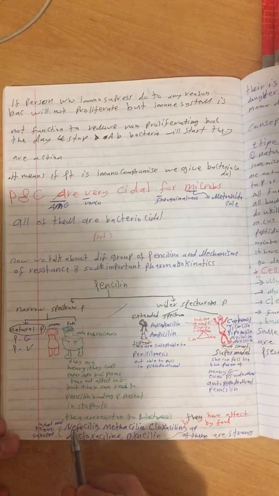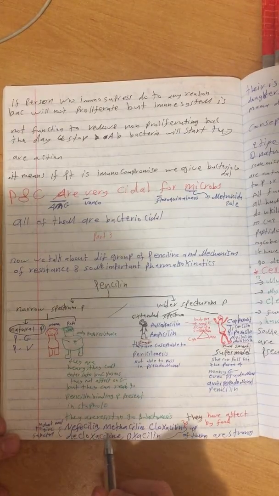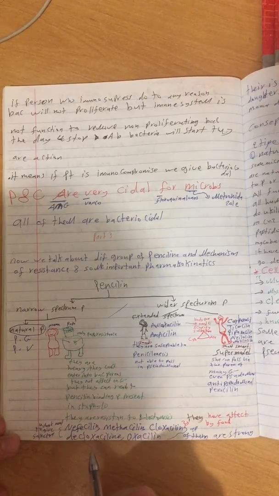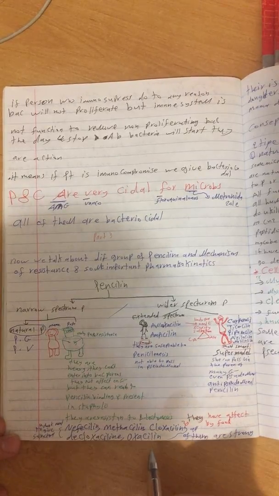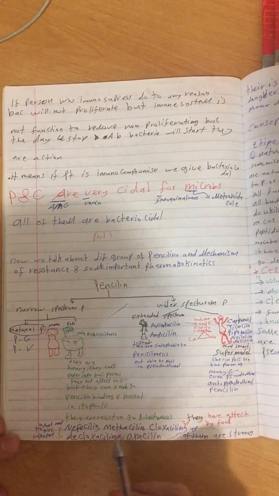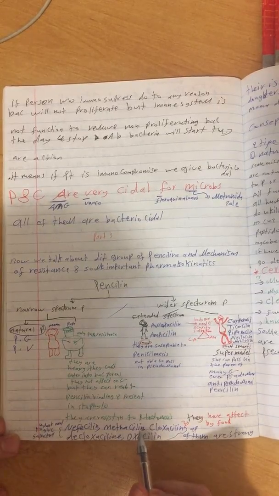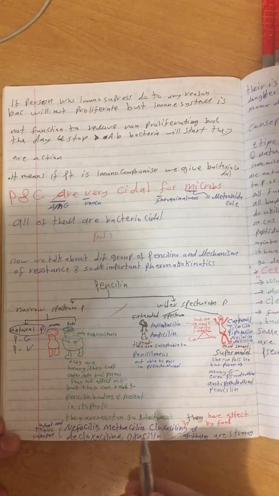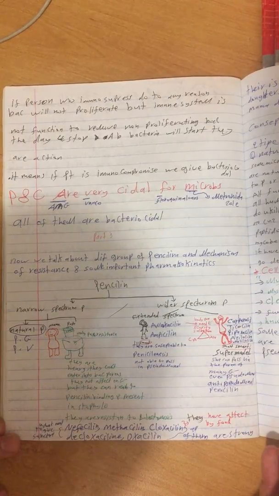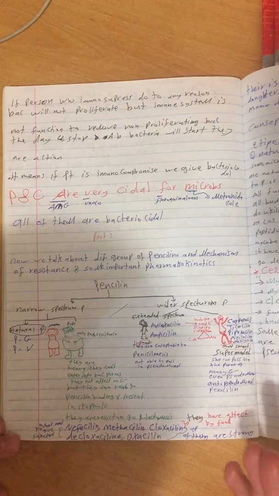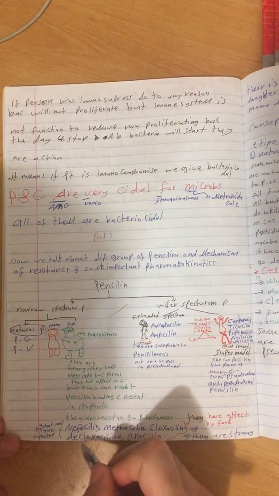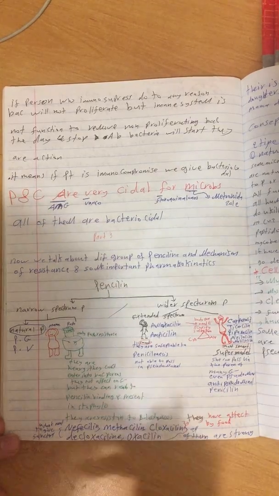For example, nafcillin, methicillin, cloxacillin, dicloxacillin and oxacillin. For this type of drugs, it is not necessary to give them with what? With sulbactam or clavulanic acid or aztreonam. All of these drugs are very strong.